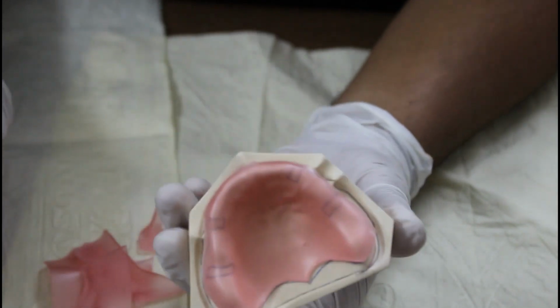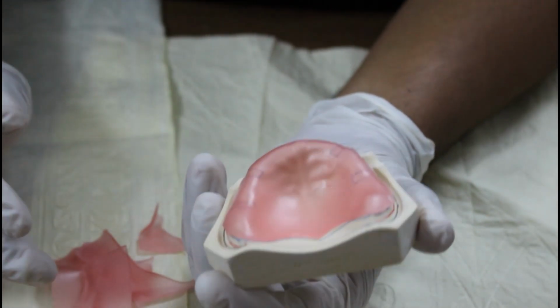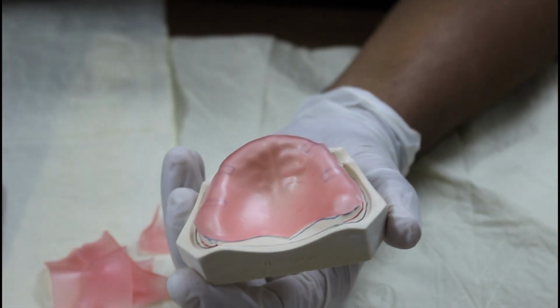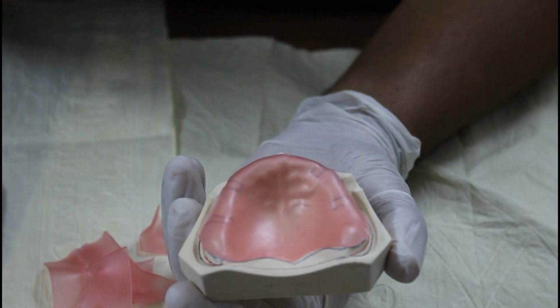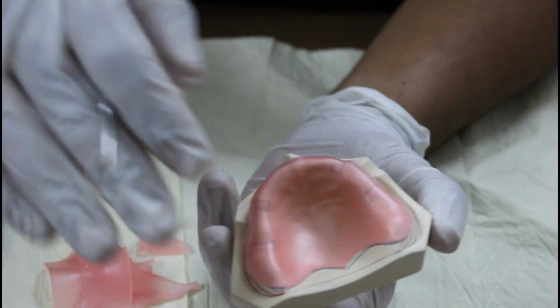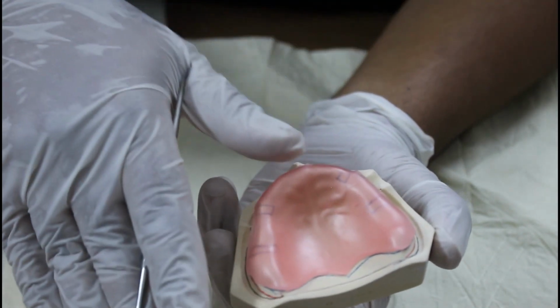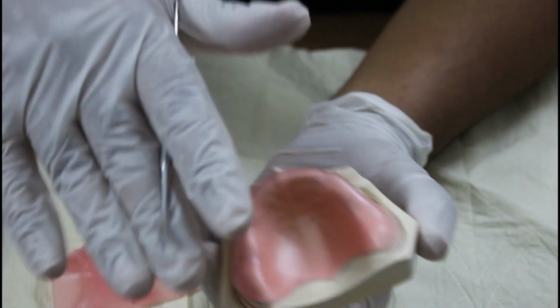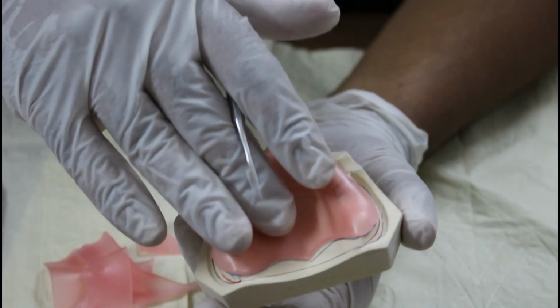It is 1.5 millimeter thick. There are different designs for spacer. You can see it on the internet. It is available in your manual also. For undergraduate level, we teach you full spacer. That means we have put the full spacer on the whole maxillary arch.